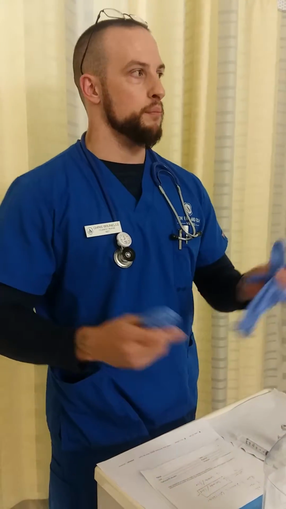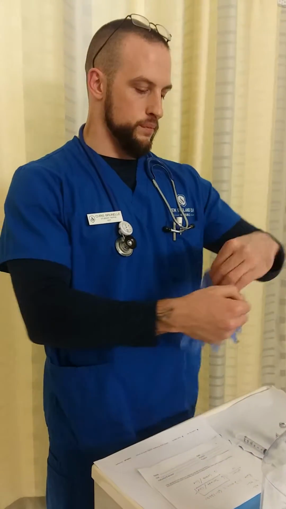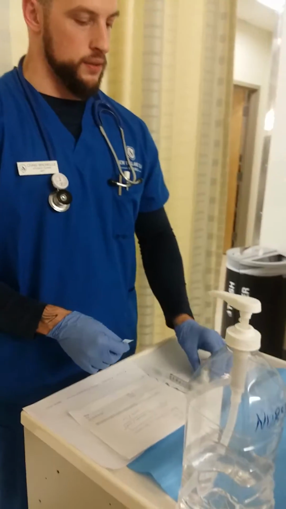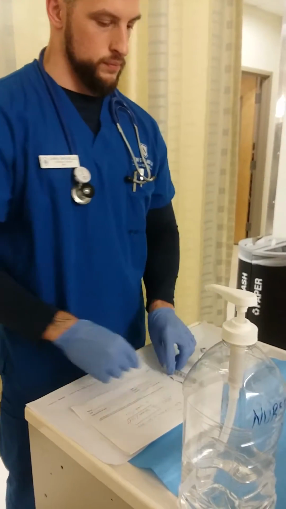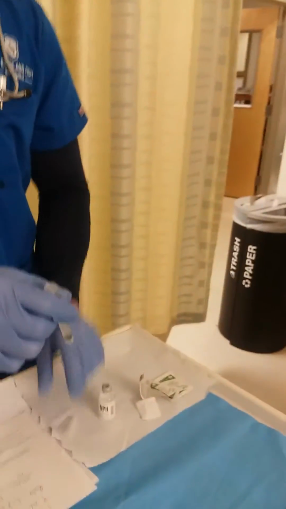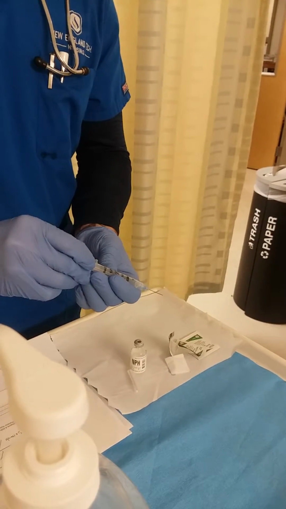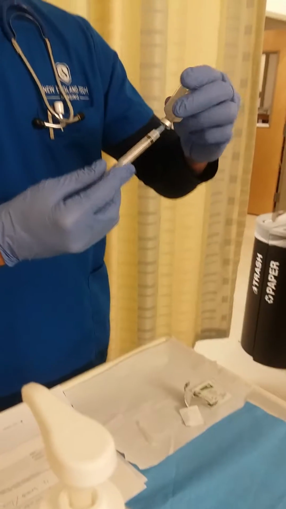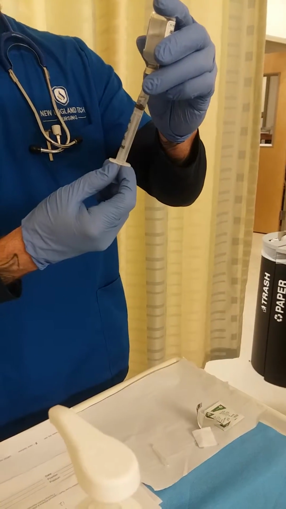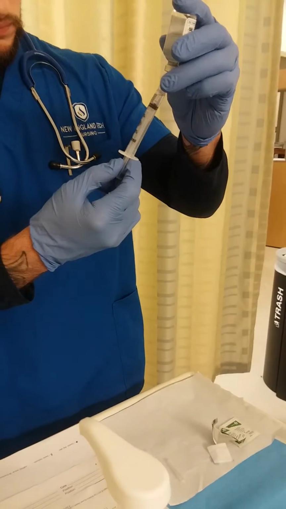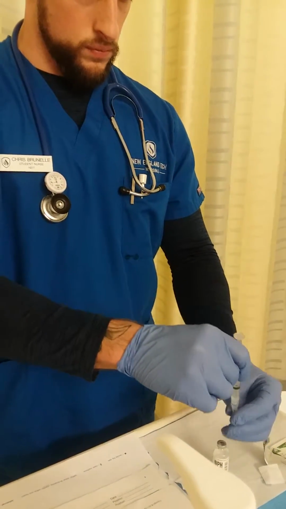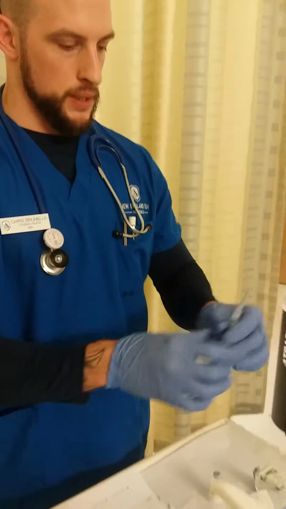I've already performed hand hygiene, and I'm going to put gloves on as well. I'm using an alcohol prep pad on the top of the vial. So now I have my 1 milliliter syringe with the correct medication in it.